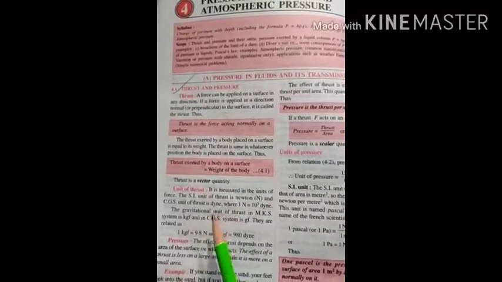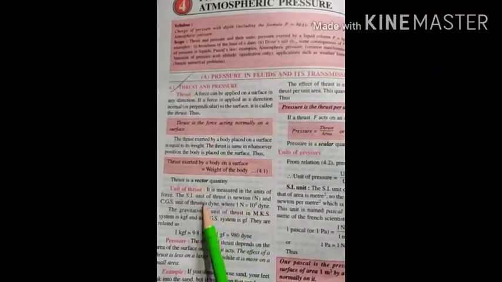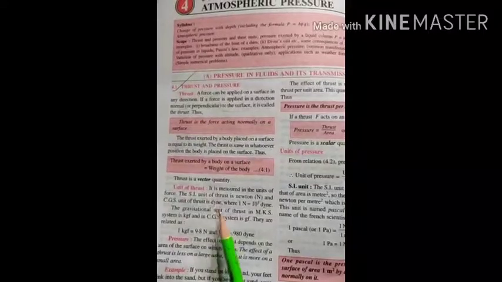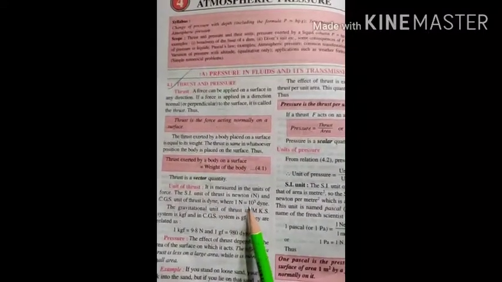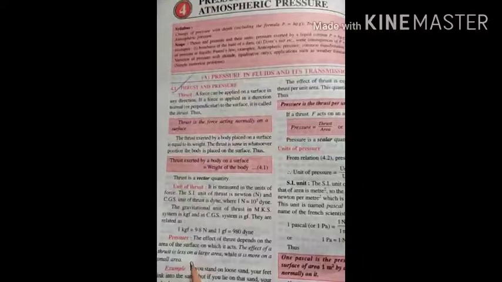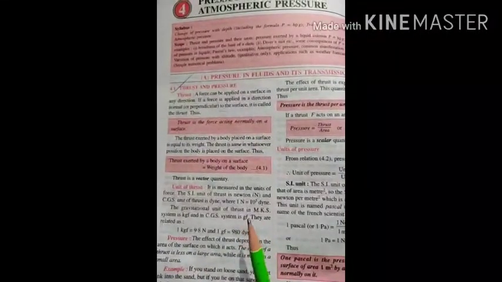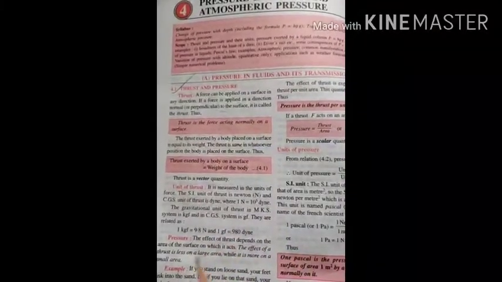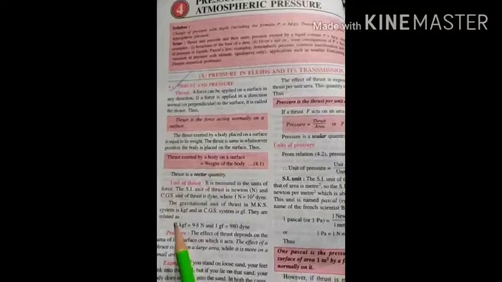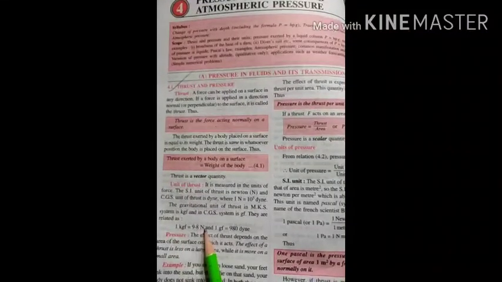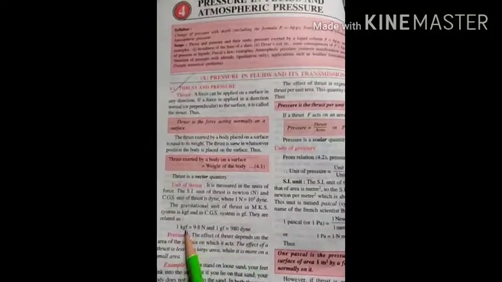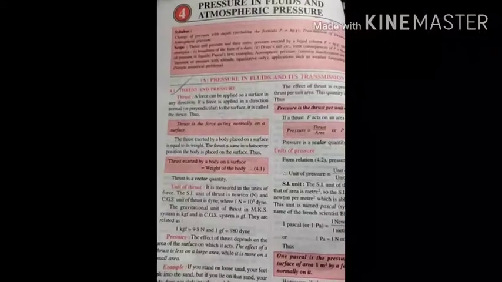As I told you, the SI unit of thrust is Newton and the CGS unit of thrust is Dyne, and the relation between Newton and Dyne is 1 Newton equals 10 to the power 5 Dyne. There are other units, the MKS unit, which is kgf for force or thrust, and the CGS unit is gf. The relations are 1 kgf equals 9.8 Newton and 1 gf equals 980 Dyne. So in terms of kgf and gf, we can express force or thrust.